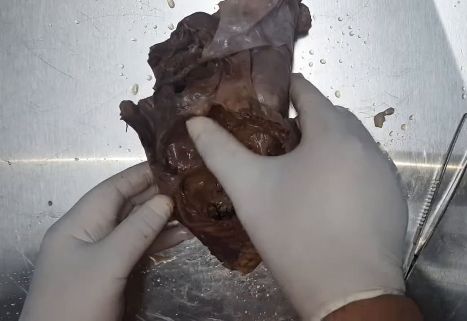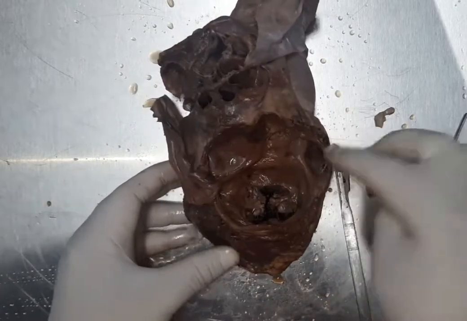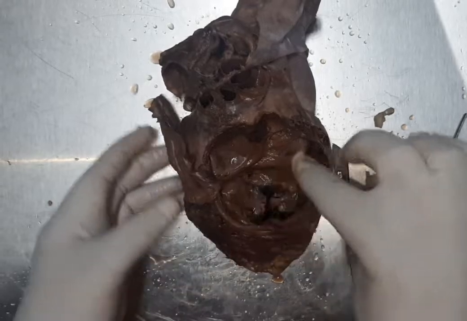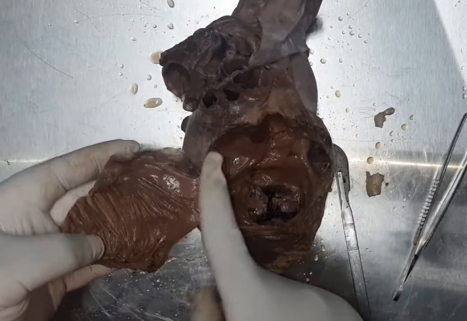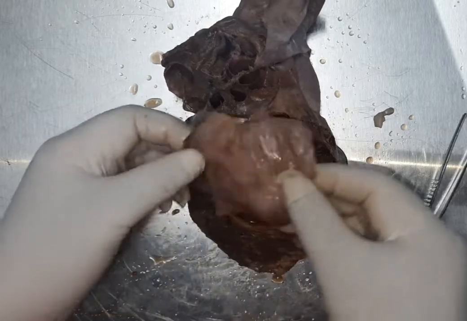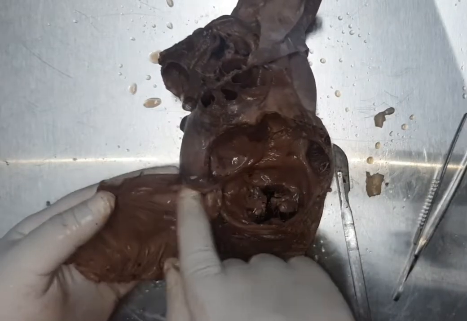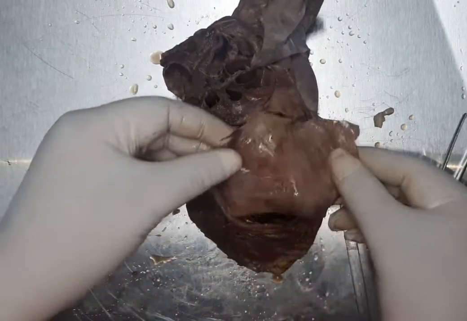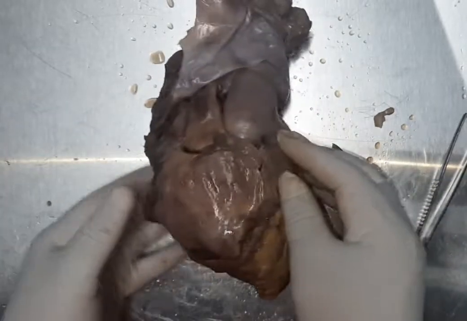So this is the part of the interatrial septum. The whole of this structure, the posterior part, is smooth. The anterior wall of the right atrium is rough, with the musculi pectinati and the crista terminalis here. This completes the dissection of the right atrium.